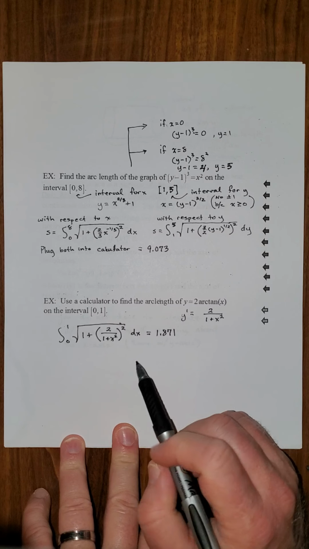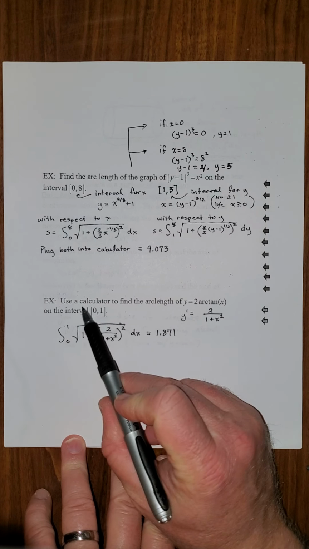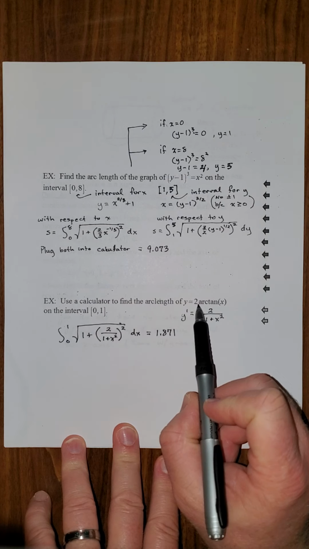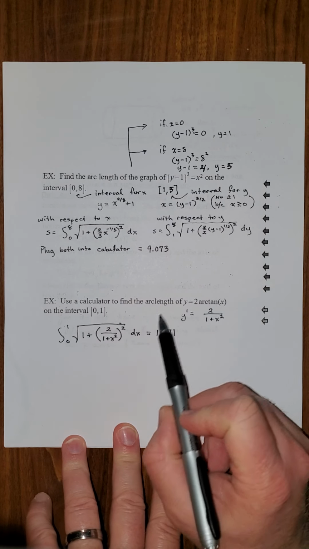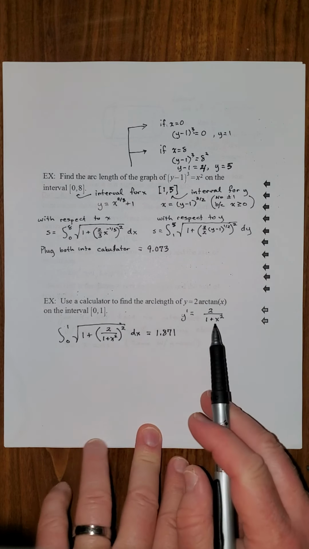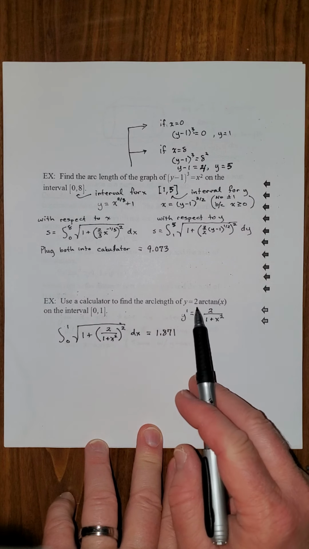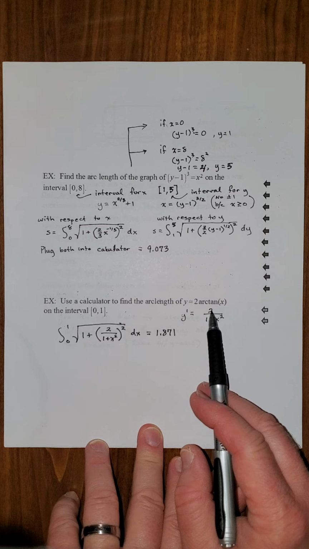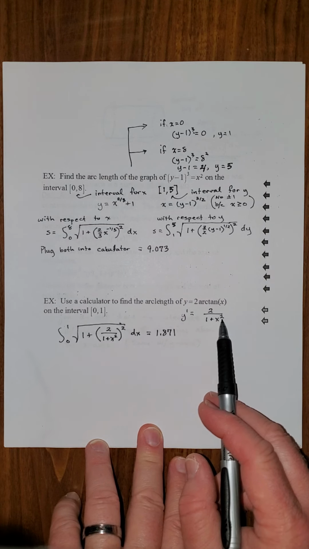One more problem here on this page. We're going to use our calculators for this one now. How do you do arc length? Right away, you got to take the derivative of your function. Got to still know your derivative formulas. Keep those derivative formulas in front of you. 2 arctangent of x, what's the derivative? It would be 2 over 1 plus x squared.